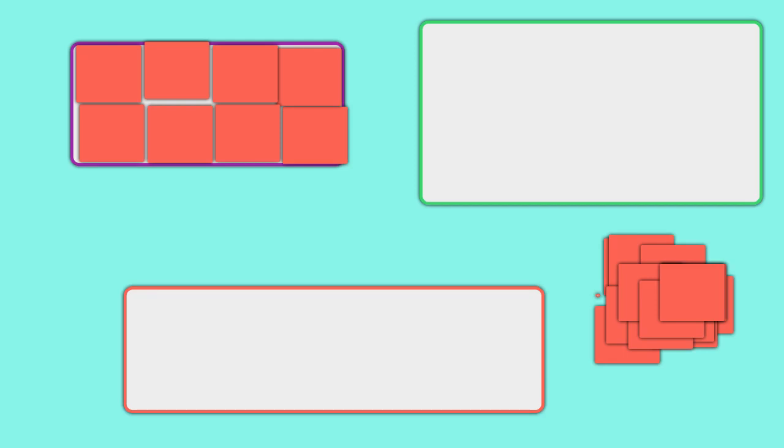So we have 2 rows by 4 tiles. So the area of this rectangle is 8.